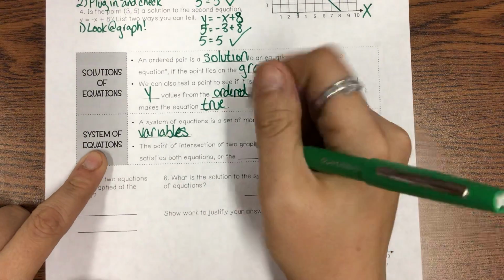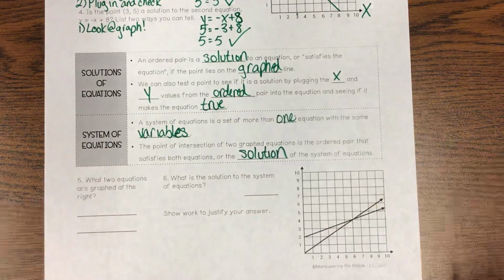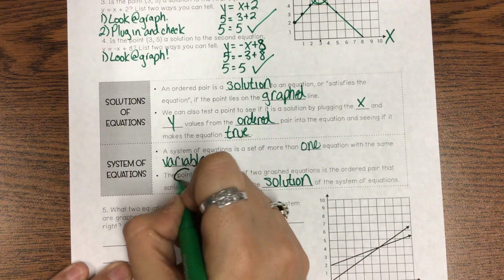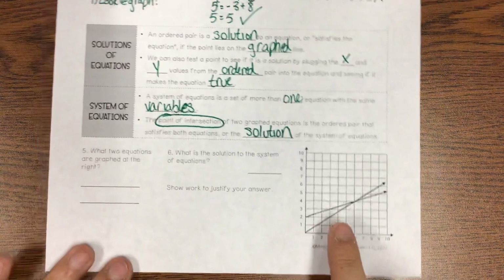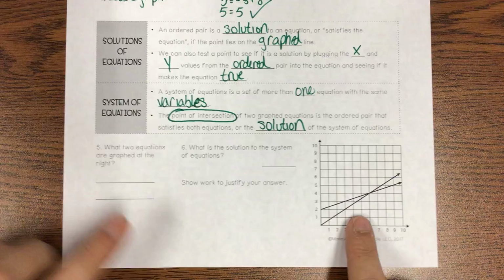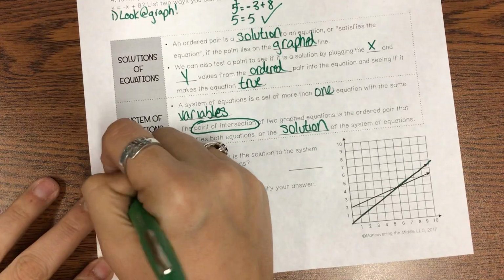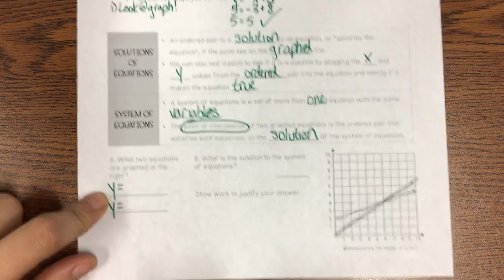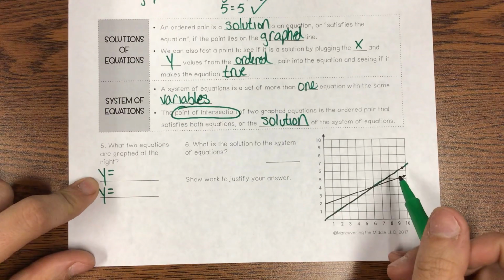The point of the intersection is the ordered pair that satisfies, or the solution. The big part that we need to know from today, not just the graphing, but I'm looking for the point of the intersection. So I have another equation right here. I want you to first tell me what those two equations are. Tell me what the equation of this line and this line is. Y equals, I'm gonna give you a heads up, I'm not gonna write those on here, so you're actually gonna have to count them. I'm gonna come around and check them. You guys have been writing equations for several weeks.